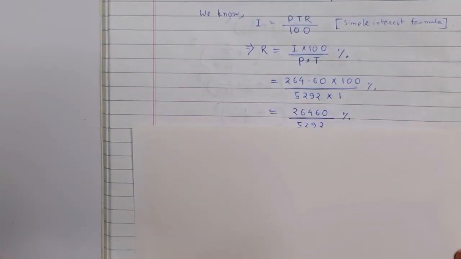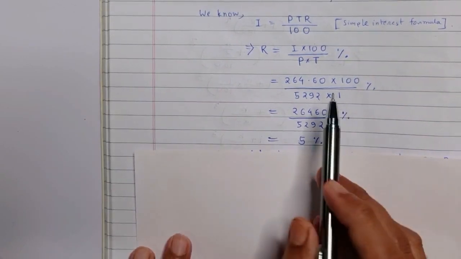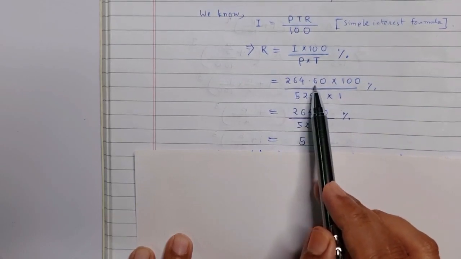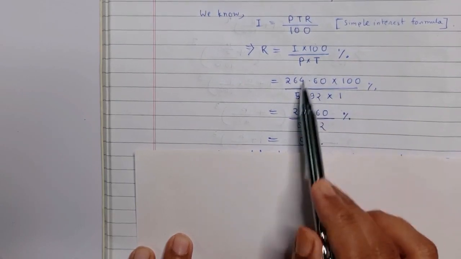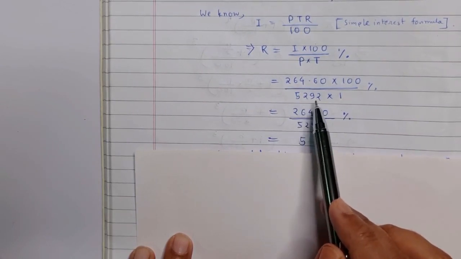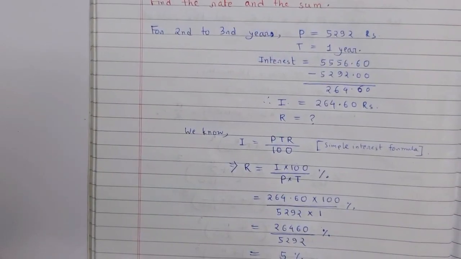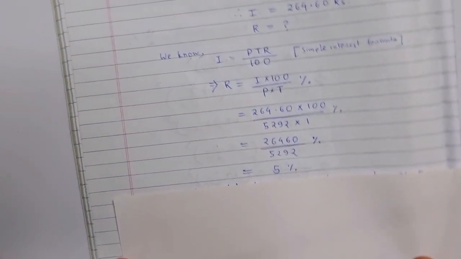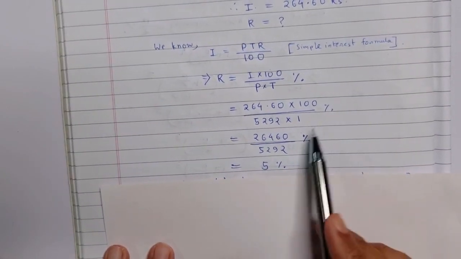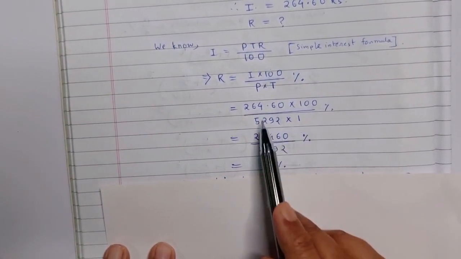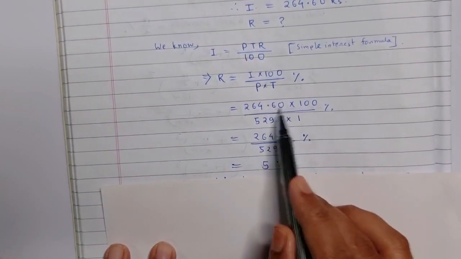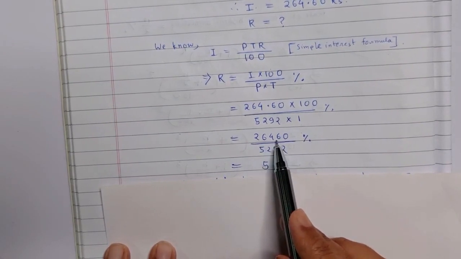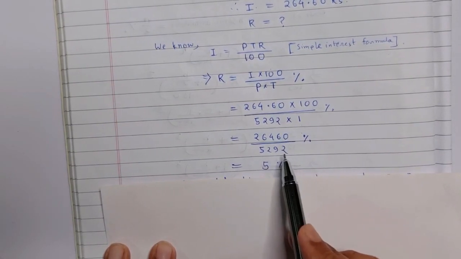Now let's put the values and see what answer we are getting. In place of I, you put the value of interest, that is 264.60 into 100, and the principal is 5292, because you know that the principal was 5292 and the time was only 1 year, so that's why 1 is written here. So if this is multiplied by 100, the point will shift by 2 decimal places. That is why the answer is 26460 by 5292.